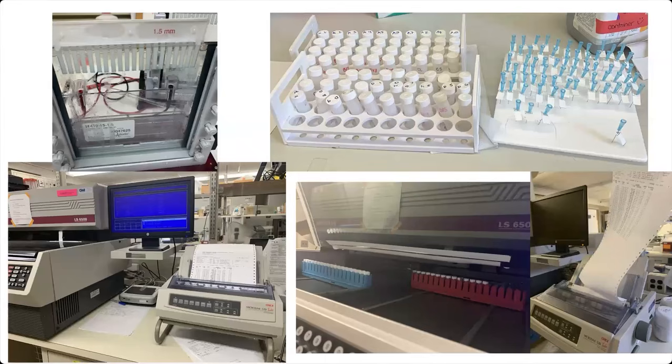So I did a lot of work with radioactivity in grad school, and it was very, very sensitive. So that's another benefit of radioactivity. But yeah, some of the equipment is really, really old.